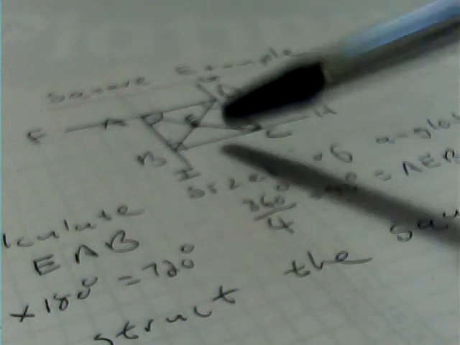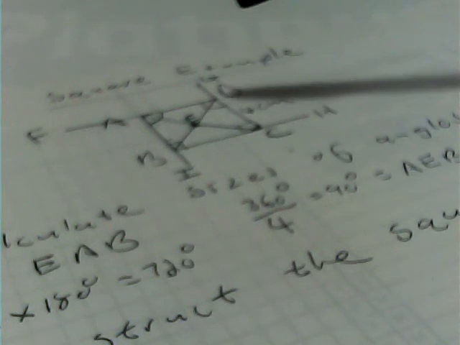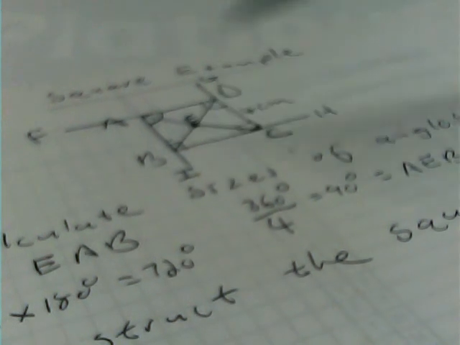So this angle here and this angle here is 45 degrees. So in other words, angle EAB equals 45 degrees and angle ABE is 45 degrees. So let's move on to the next question.